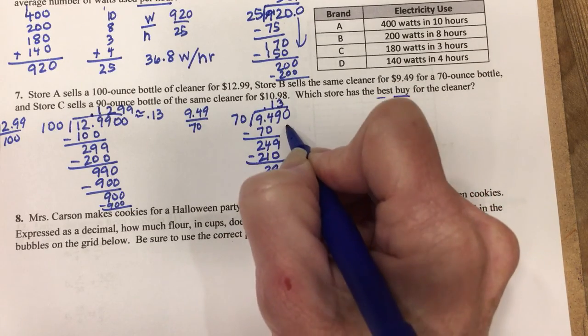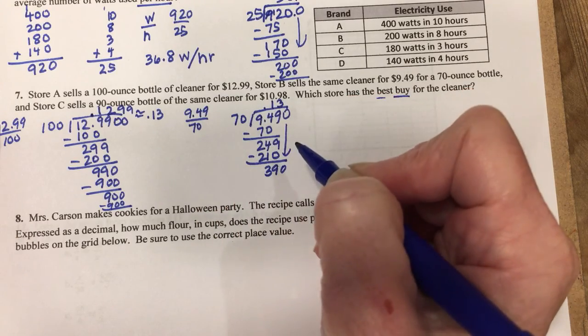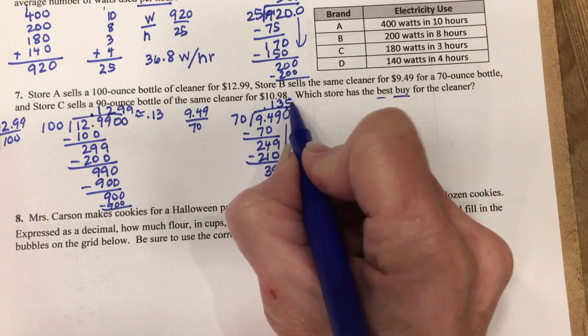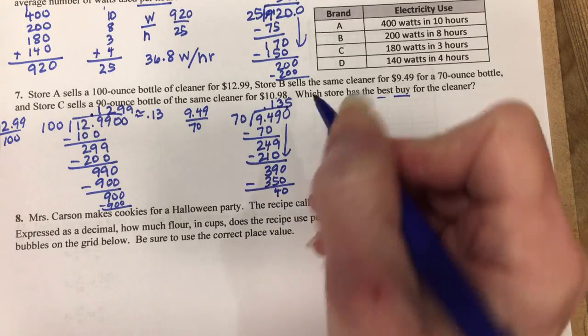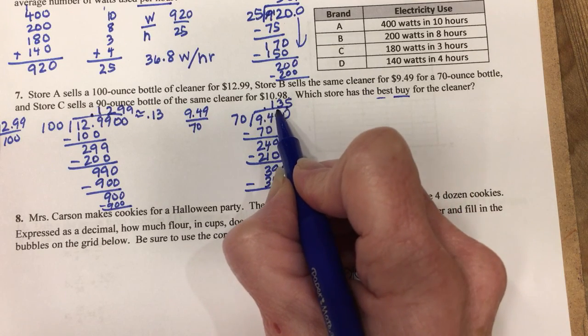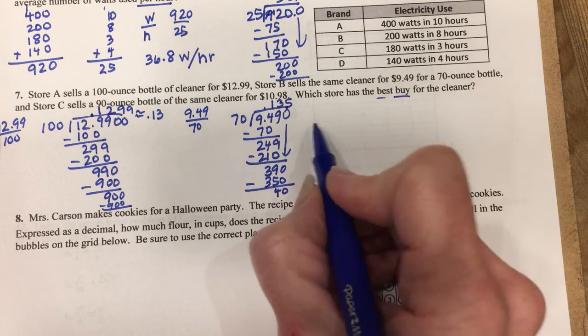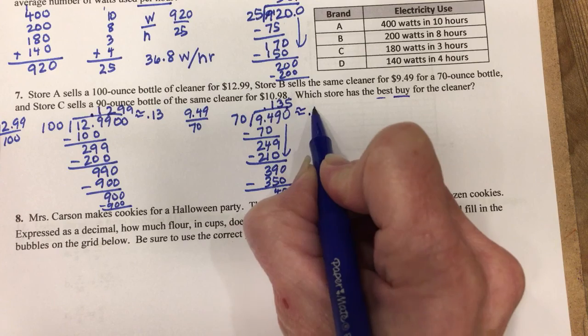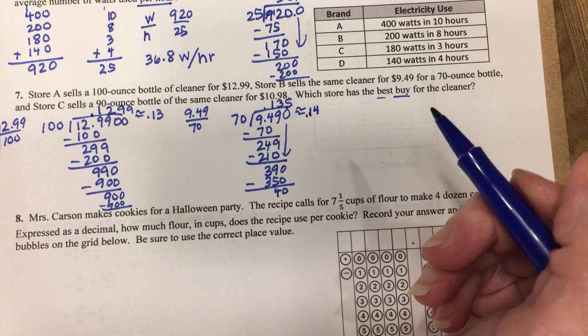I'm going to go one more time so that I can compare these. 70 will go into 390 5 times. 5 times 70 is 350. And this is going to keep on going. This is enough to round to the nearest cent. So this time, 5 is in the thousandths place, so that is 5 or greater. So I'm going to round the 3 up into a 4. So this is about 14 cents per ounce in store B.